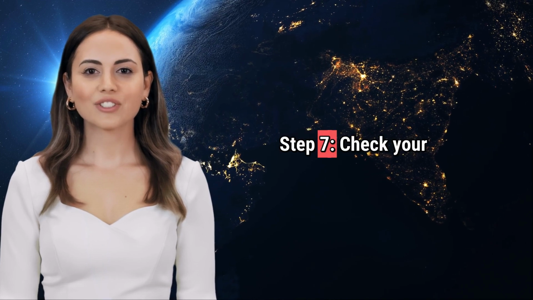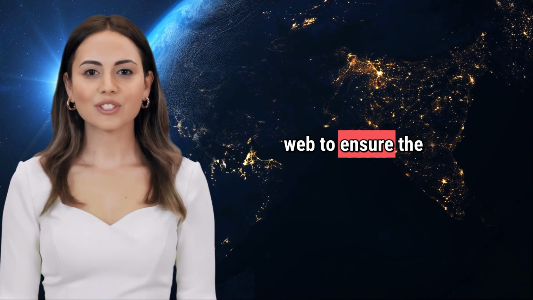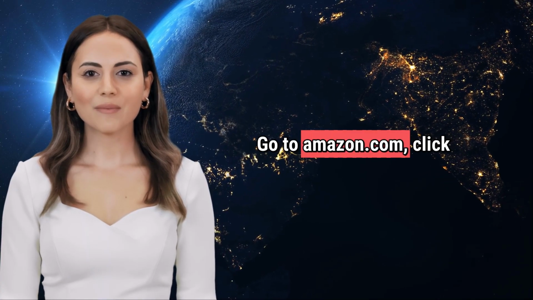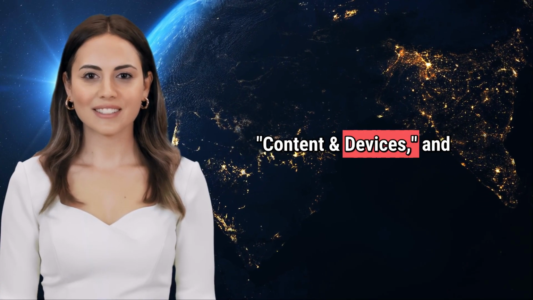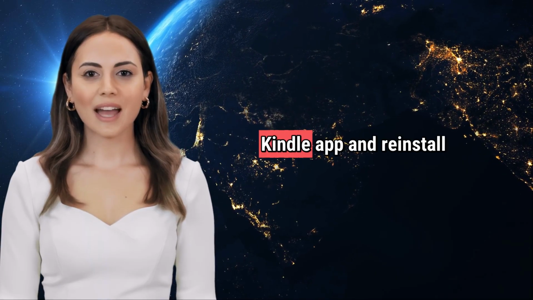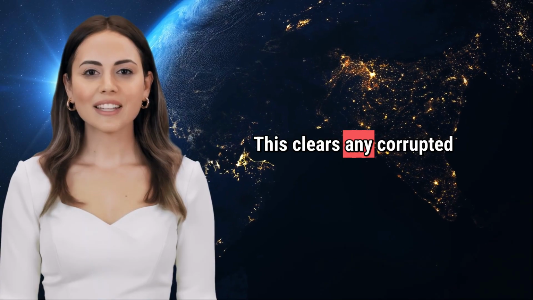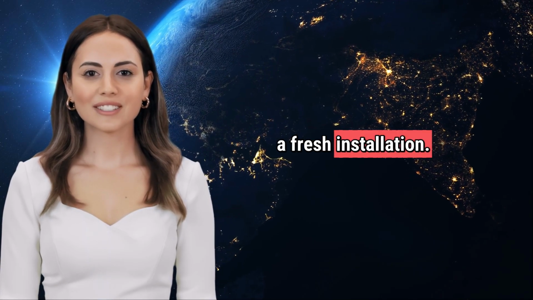Step 7. Check your Amazon account on the web to ensure the books are actually in your library. Go to Amazon.com, click Content and Devices, and verify your content. Step 8. Delete the Kindle app and reinstall it from the App Store or Google Play Store. This clears any corrupted data and gives you a fresh installation.